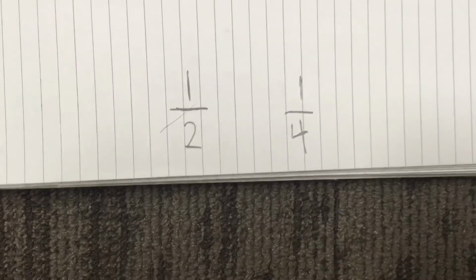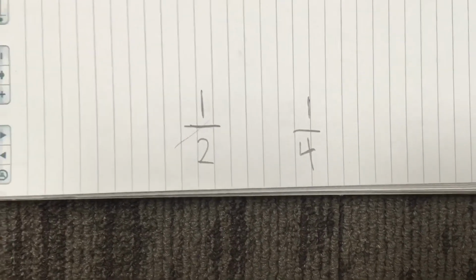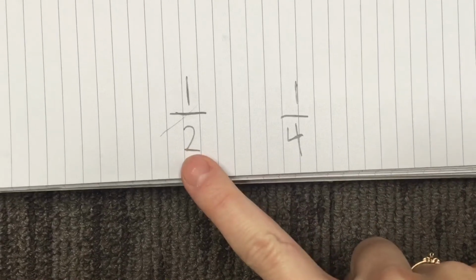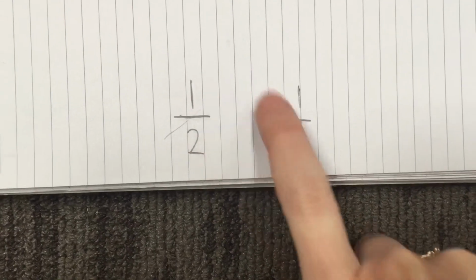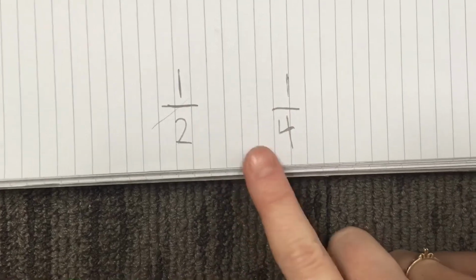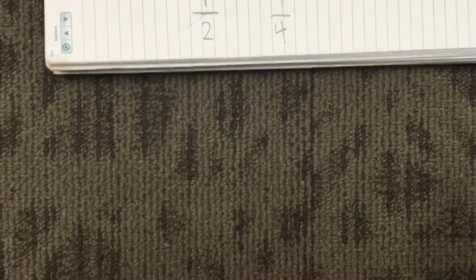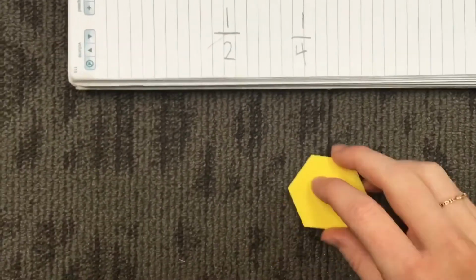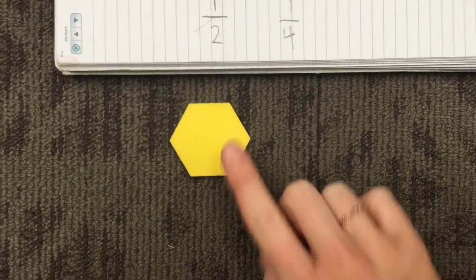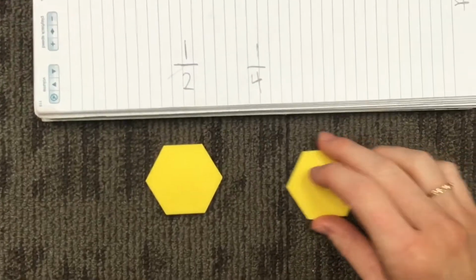Comparing fractions, and Brian says that 1/2 is equal to 1/4 because they both have a 1 in the numerator. So let's break the problem down using pattern blocks. When I have fractions, it means parts of a whole. So for today, we're going to use this as our whole. So I'm going to make one.